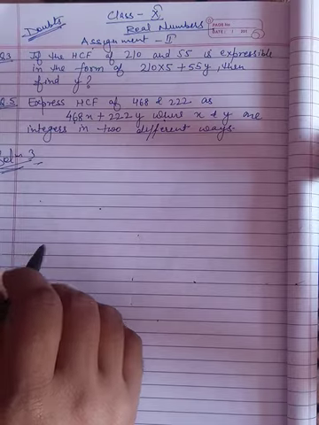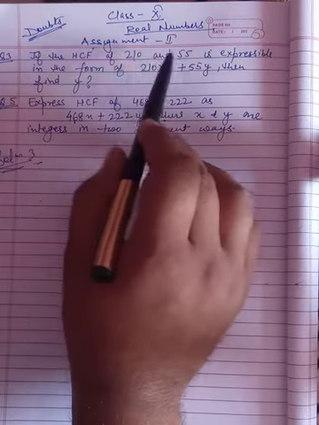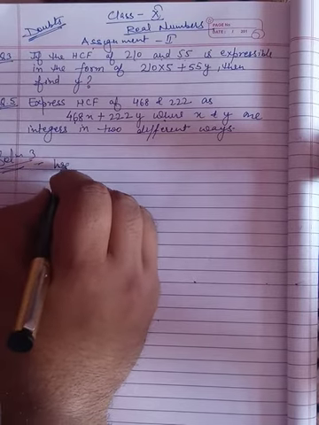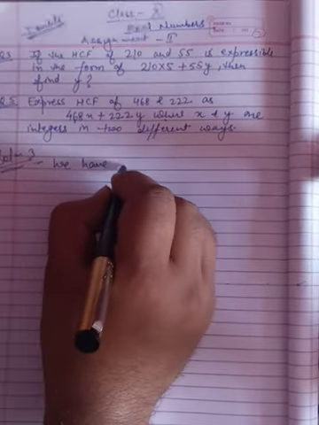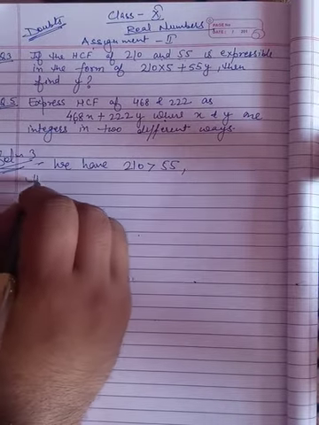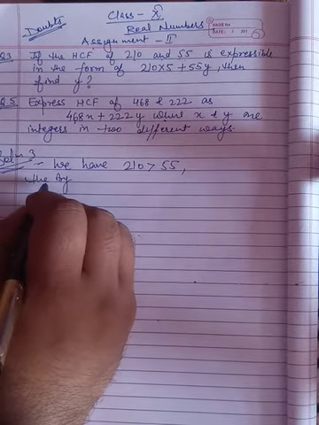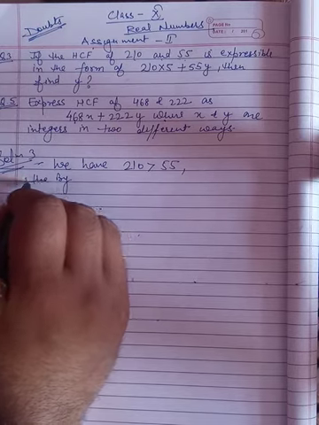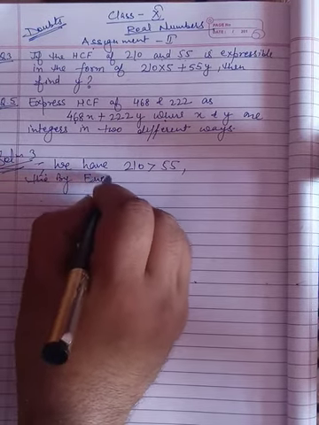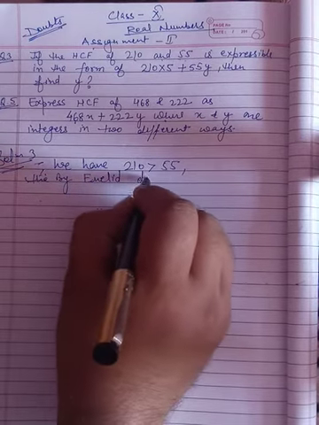So we need to find the HCF of these two numbers, and obviously first of all, we have 210 is greater than 55. Therefore, by Euclid division lemma, and you can also write Euclid division algorithm.